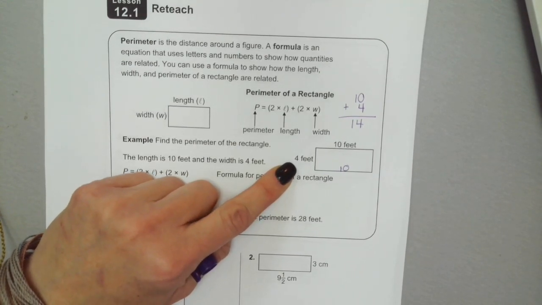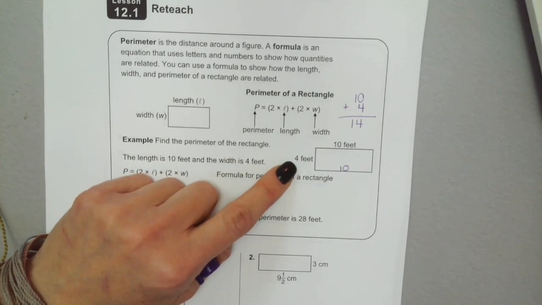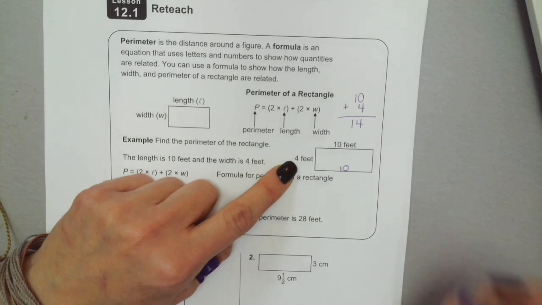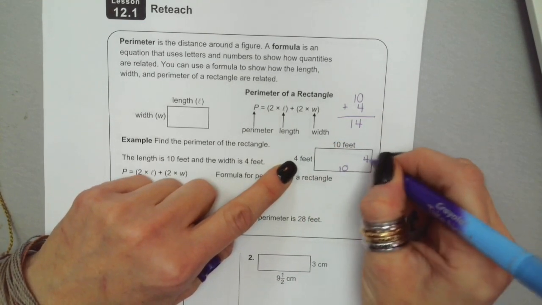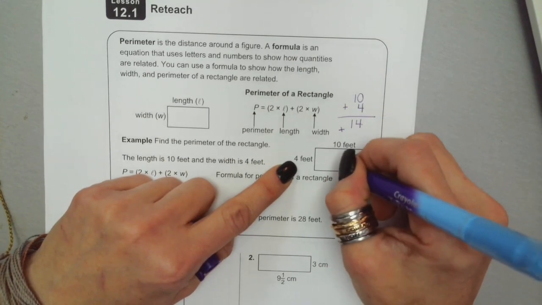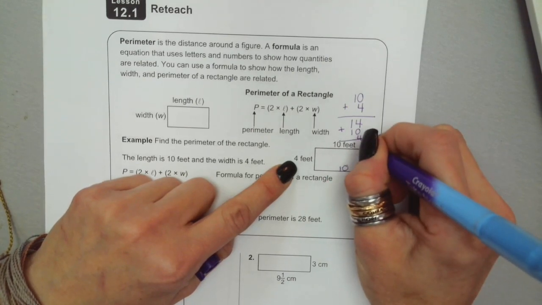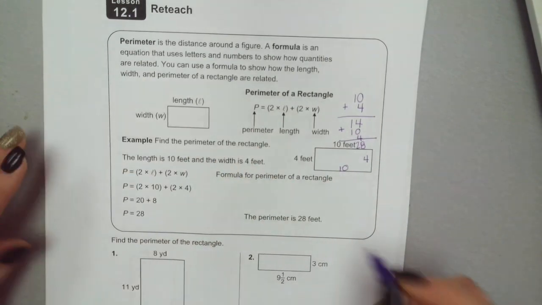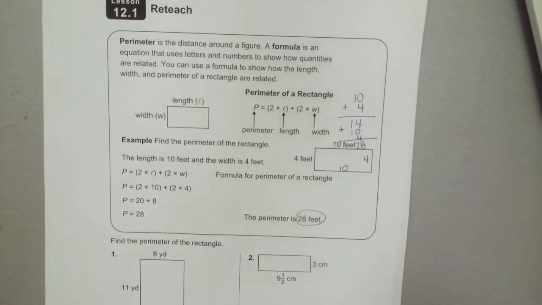So is that a property of a rectangle that opposite sides are equal? Yes, so that's a property of a rectangle. So that's how we know that. Okay, if this side is 4 feet, then this side is also 4 feet. So that means I'm going to have to add another 10 feet and 4 feet for a total of 28 feet. So that's one way we could do it, just simply adding up the sides.